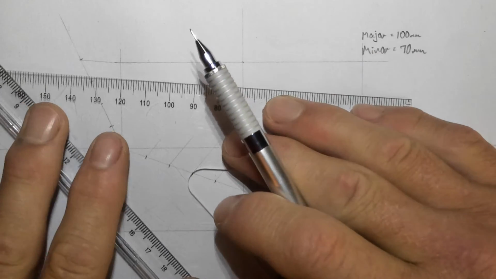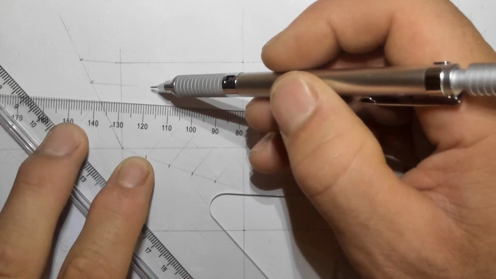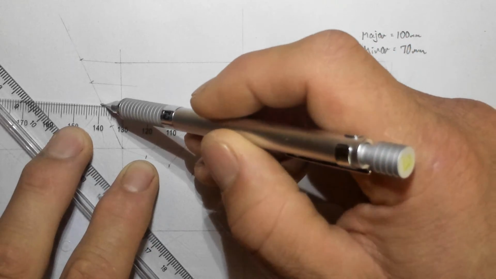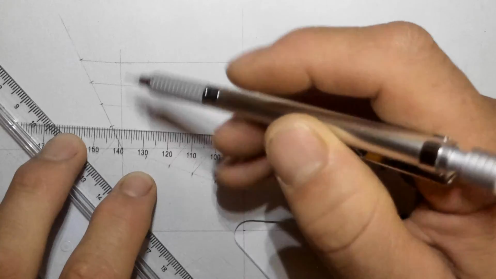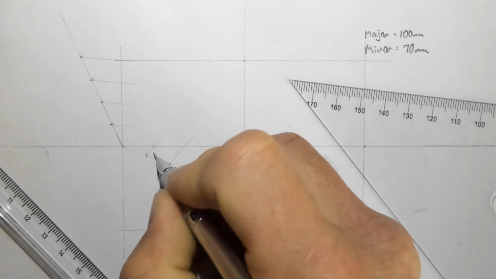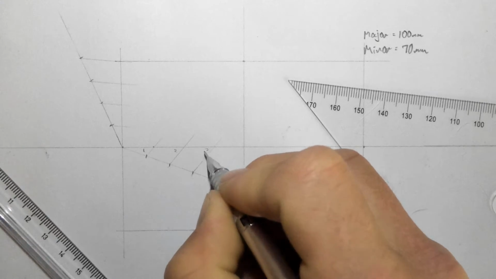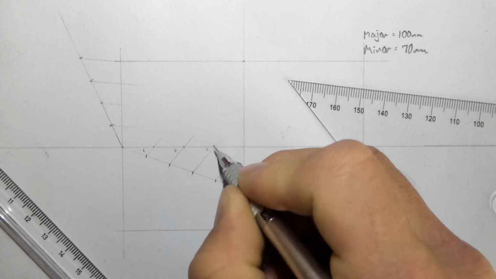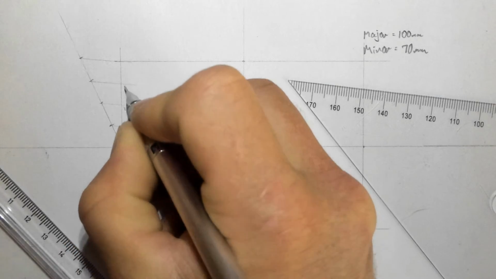It's pretty good. And there's our marks there. So we have 1, 2, and 3. This will be 1, 2, and 3.